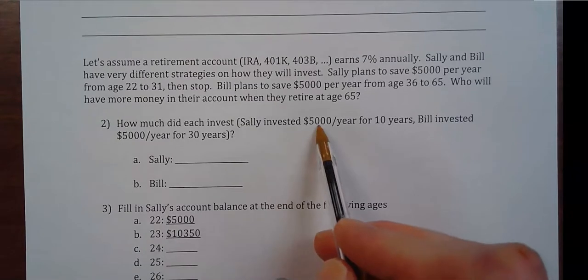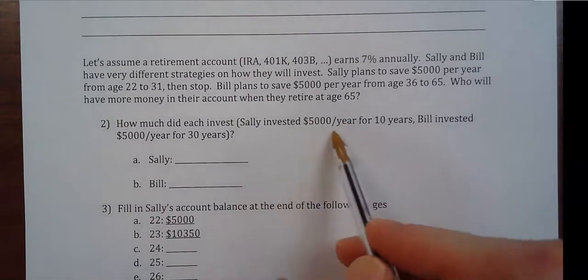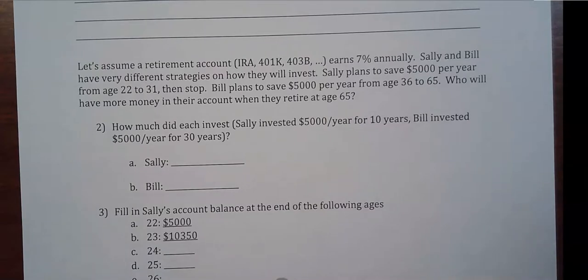It's if they put in $5,000 a year for 10 years, that's the amount they put in. That's not including interest. So just how much money did it take? So if they put $5,000 in for 10 years, how much money is that? Okay, so multiply those together.